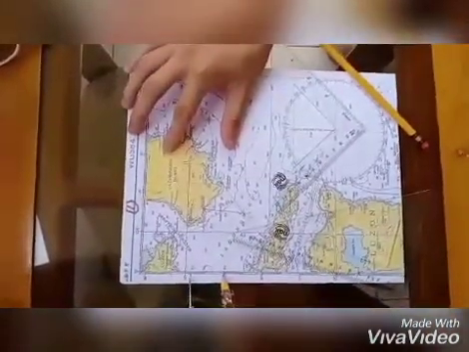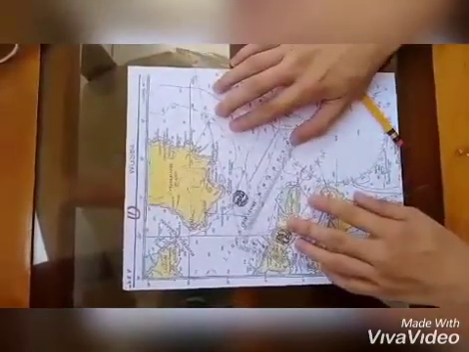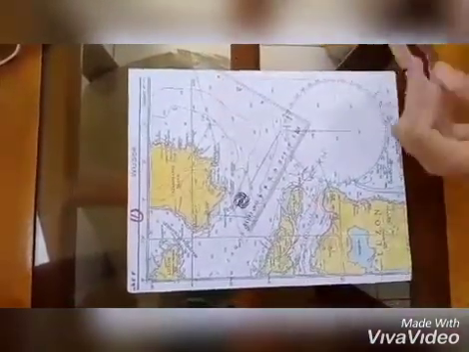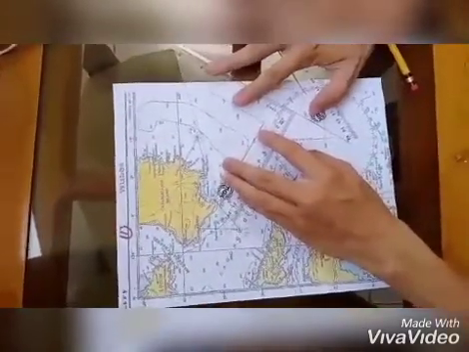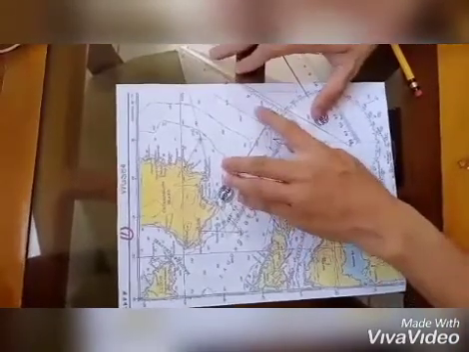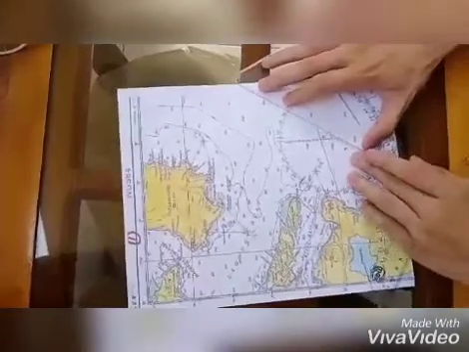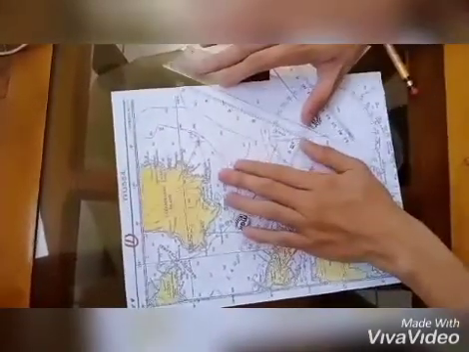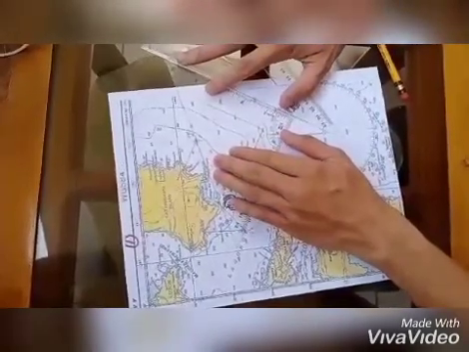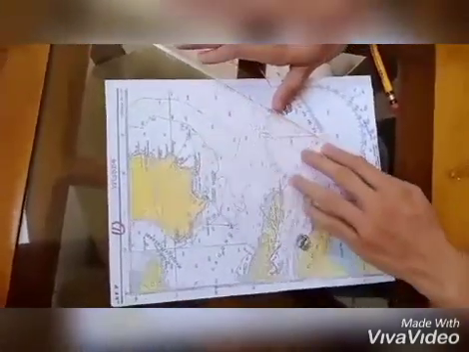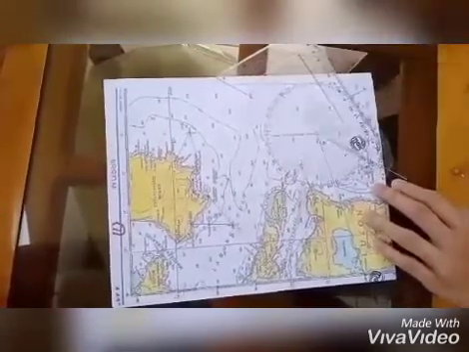And next is ship number 2. Ship number 2 is at 13 degrees 25 minutes north, 124 degrees 05 minutes east. And of course, we need to obtain the bearing and distance of the observed objects from ship number 2. And for this plot, we will find the bearing and distance of San Andres Lighthouse and Verac Point.